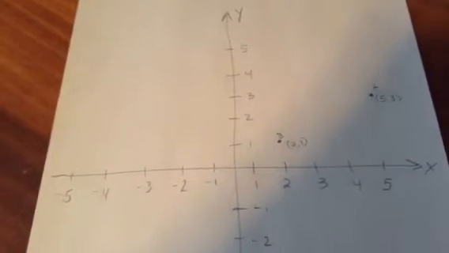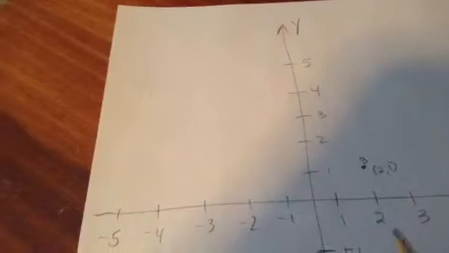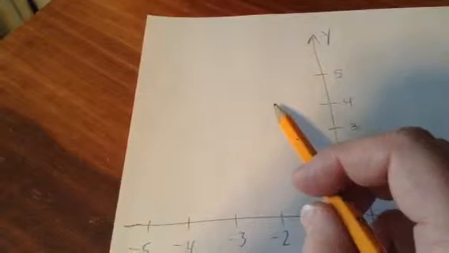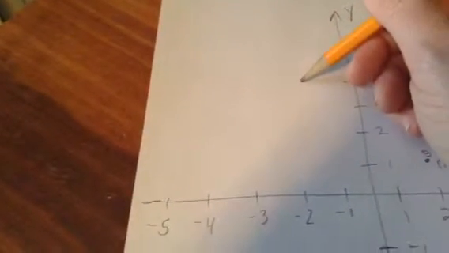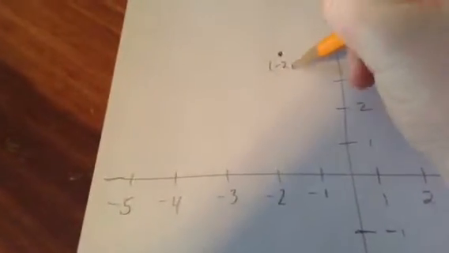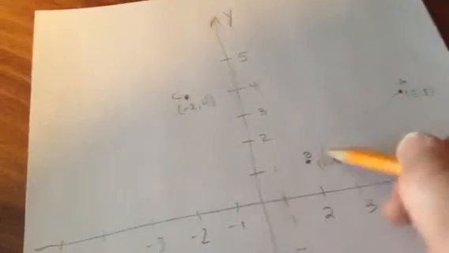Okay, hold on, I gotta see why it looks blurry. Okay. And then C is negative 2, positive 4. So that means I'll go over to this negative 2 and then up to the positive 4. That's about right here. It's close enough. So negative 2, 4, and that was C. So now I have my 3 points, and I can just connect the dots. Oops, it's a little messy there, sorry.